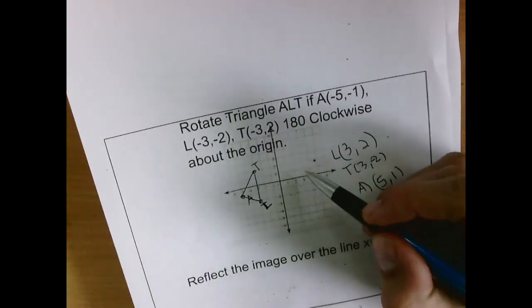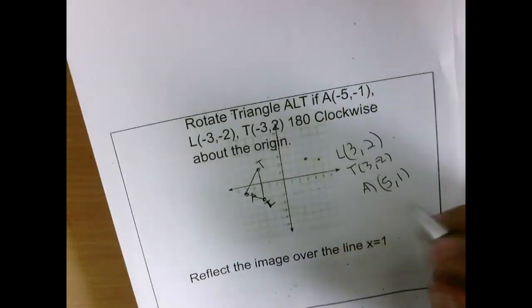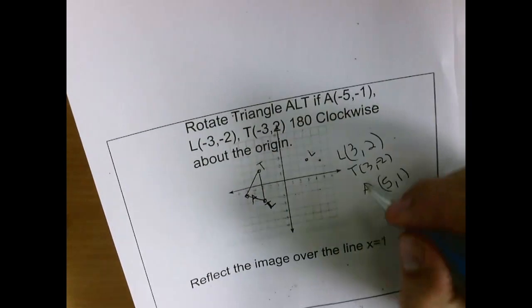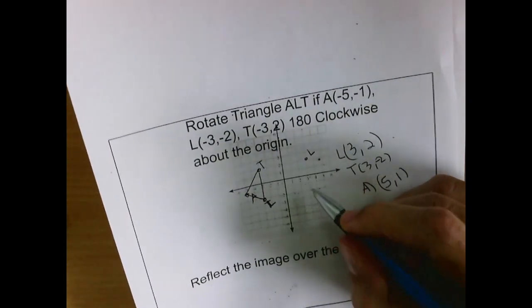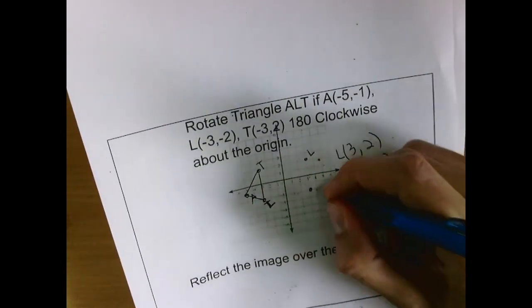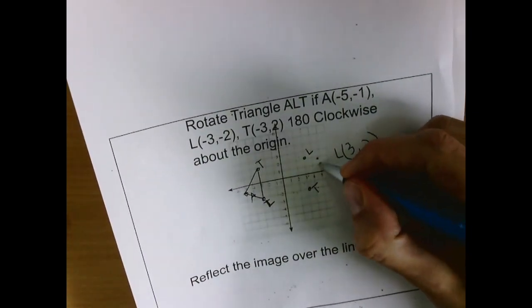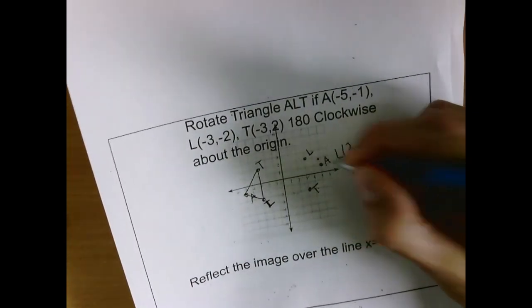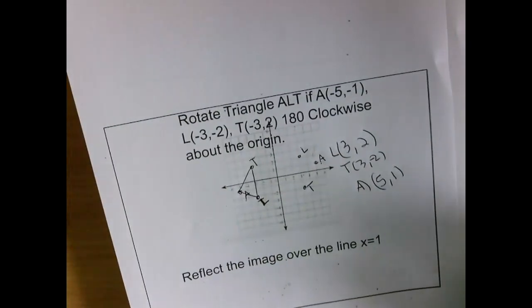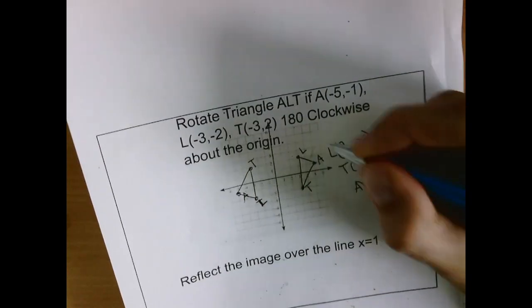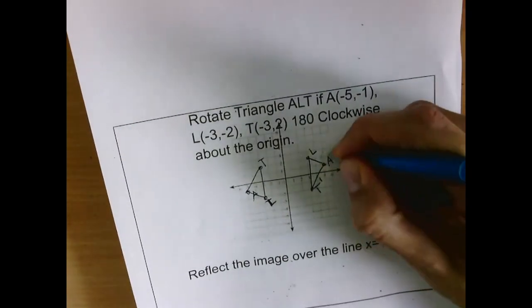So here go 3, 1, 2. 3. This is point L. 3, 1, 2. And A is 5, 1. Cookie Monster says to connect your dots, and then put dashes above each letter.